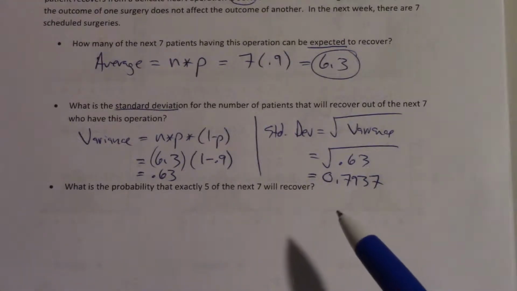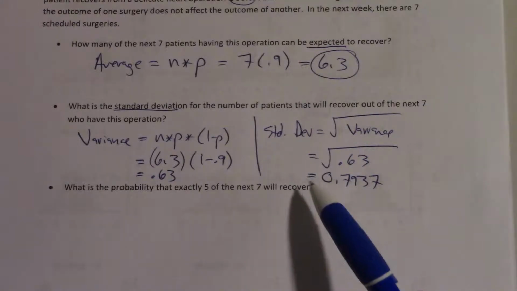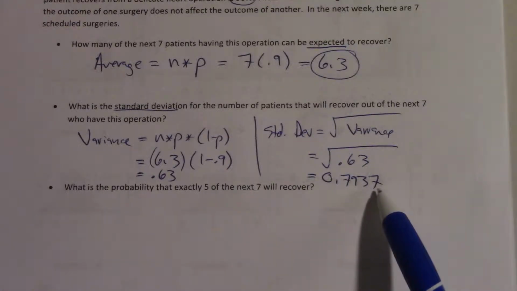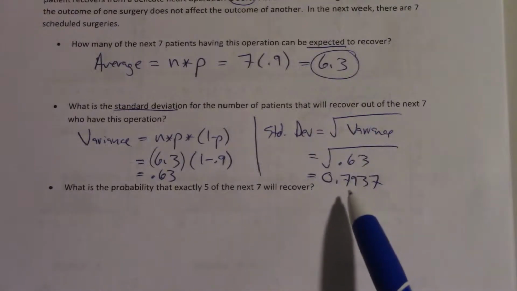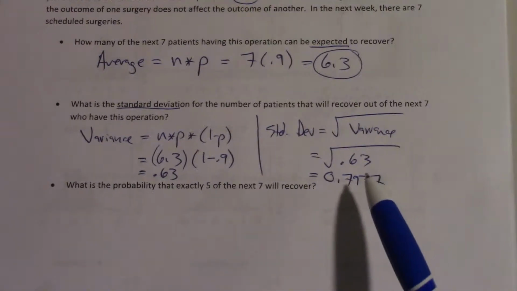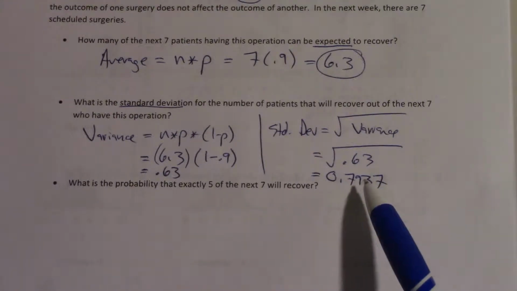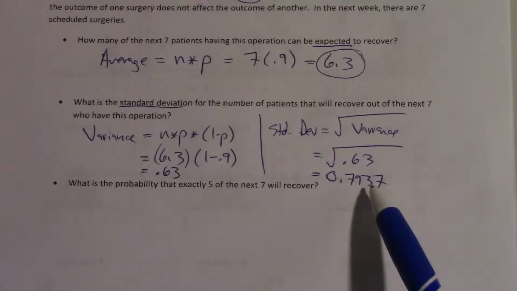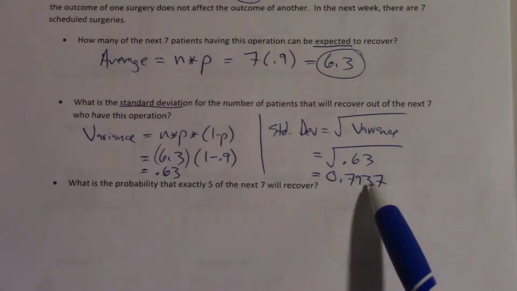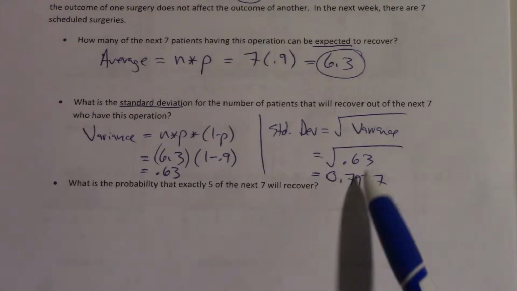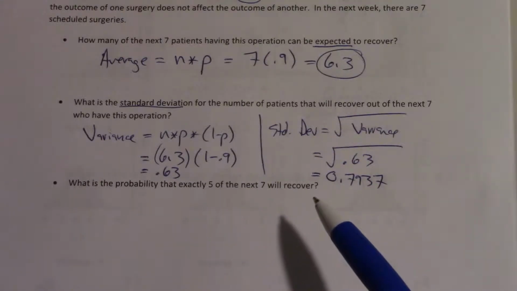So on average, we can expect to see between 5 to 7 recoveries, is roughly what this is saying. 6.3 minus 0.8, it's 5 and some change. 6.3 plus 0.8 is a little more than 7, but we only have 7 surgeries. So on average, the number of recoveries we see should be within 0.8 of 6.3. That's what the standard deviation is telling us.